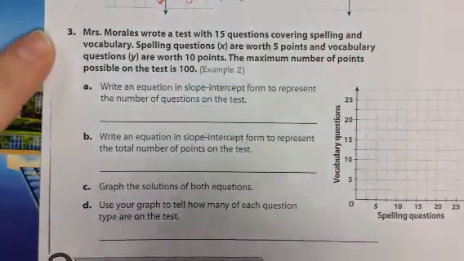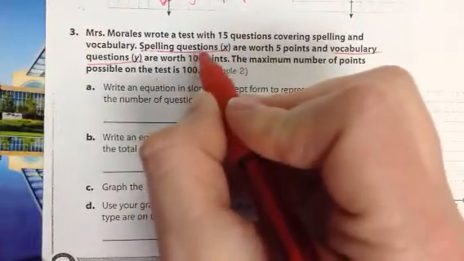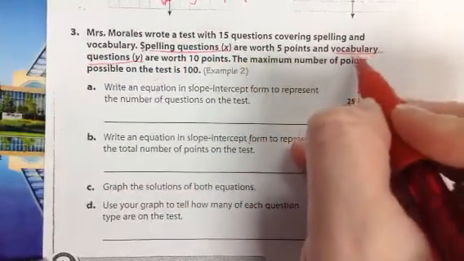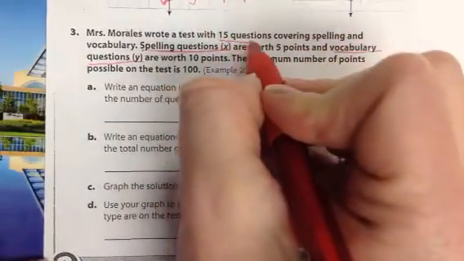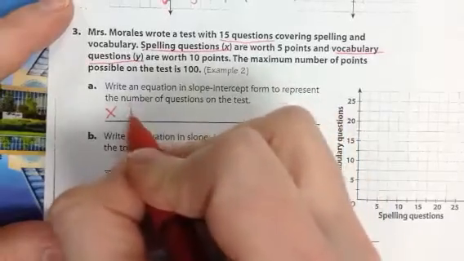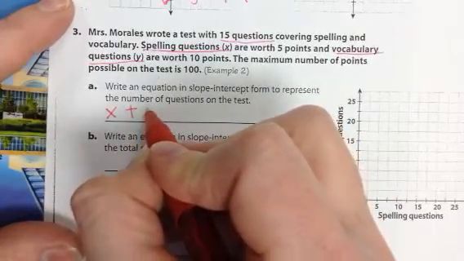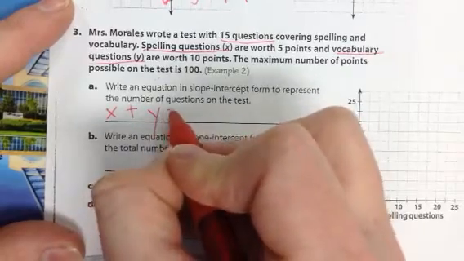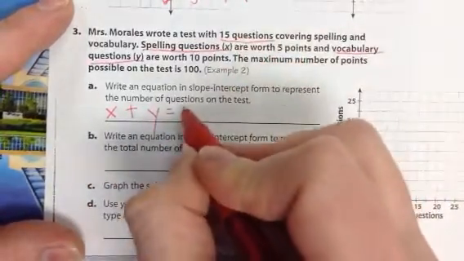So, I know that there are two types of questions. There's spelling questions, which was X. There are vocab questions, which are Y. It doesn't tell me how many spelling questions there were, and it doesn't tell me how many vocab questions there were, but I know that there's 15 questions in all. So I know that the number of spelling questions, which was X, plus the number of vocab questions, which was Y, equals a total of 15 questions.